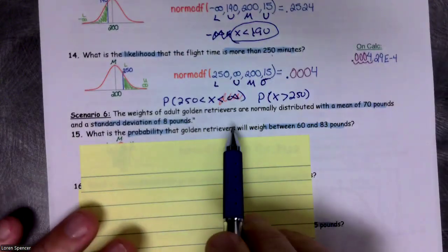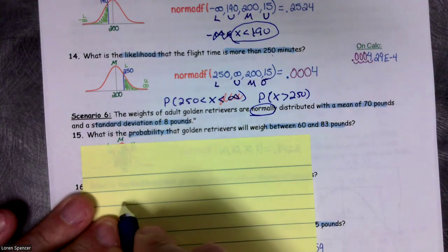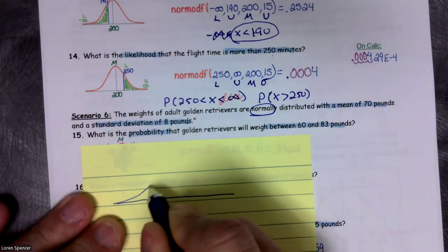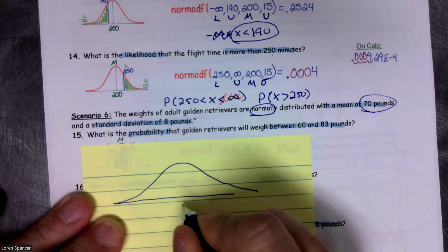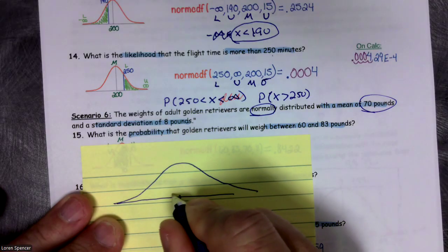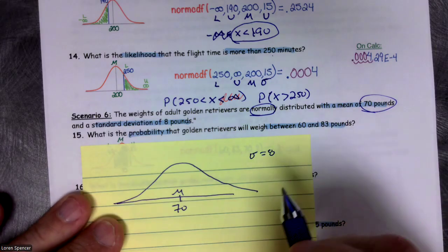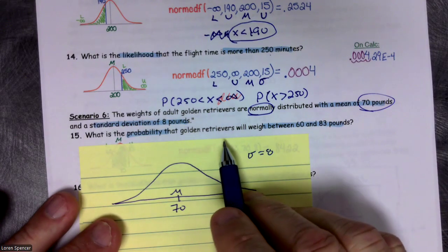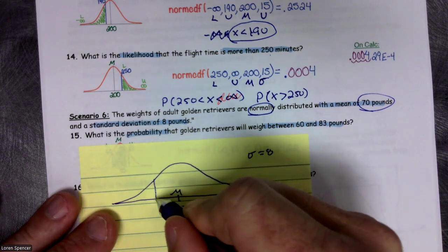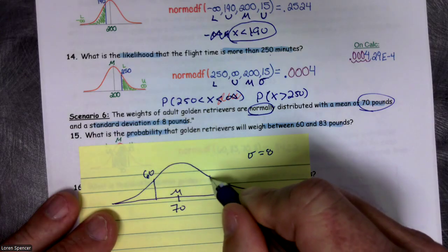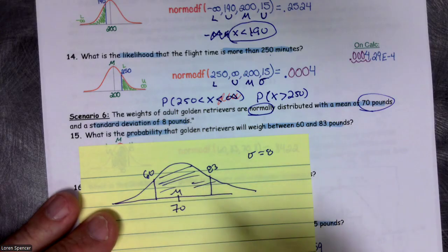Number 6, the weights of adult golden retrievers are normally distributed. There's that key word. I might as well go ahead and take the time to sketch this because I know I'm going to need it. With a mean of 70. Okay, so we're centered at 70. This is our mean and the standard deviation, and we'll write it off to the side, 8. What's the probability a golden retriever will weigh between 60 and 83 pounds? Well, 60 is below 70 and 83 is above 70. So we're looking for this area right there.